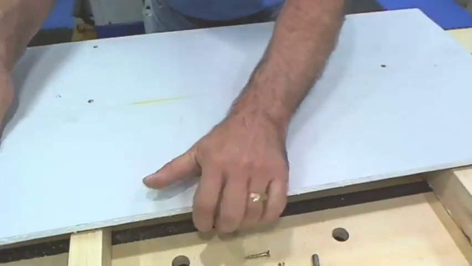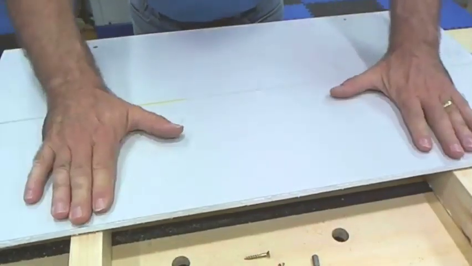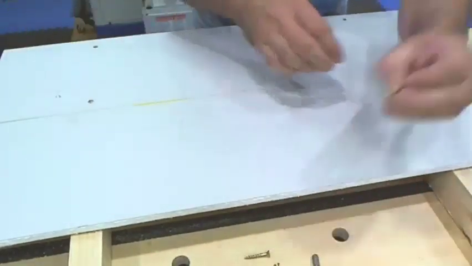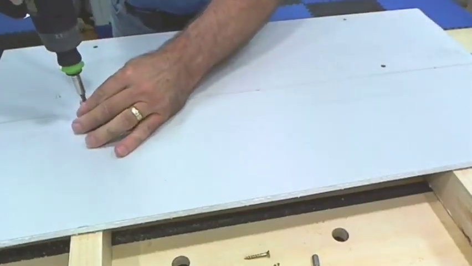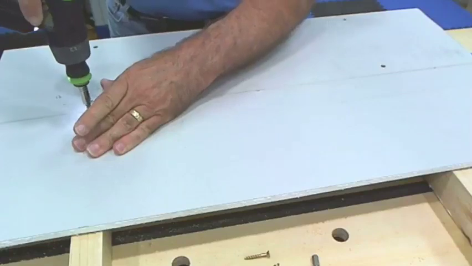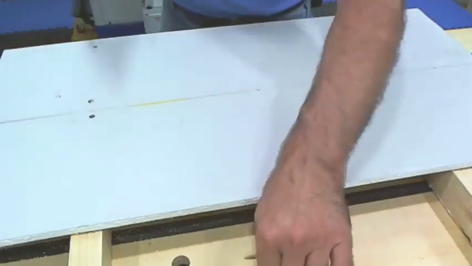So we'll put this one on. A couple of screws. Done.